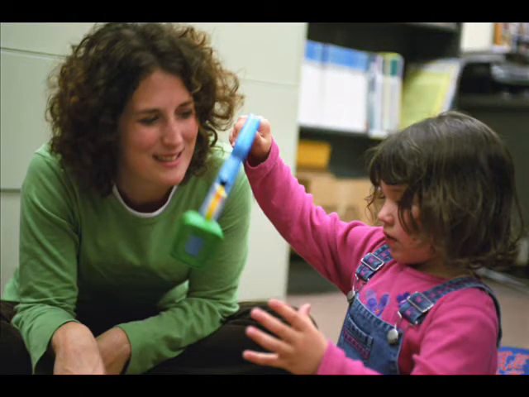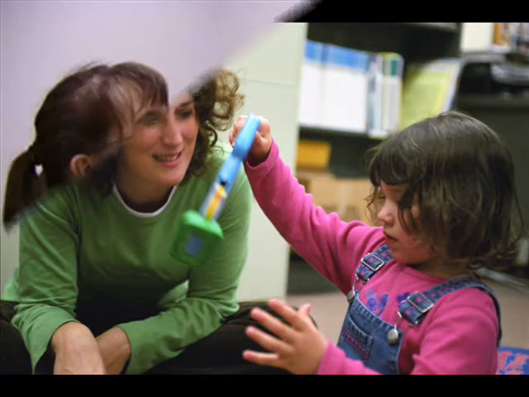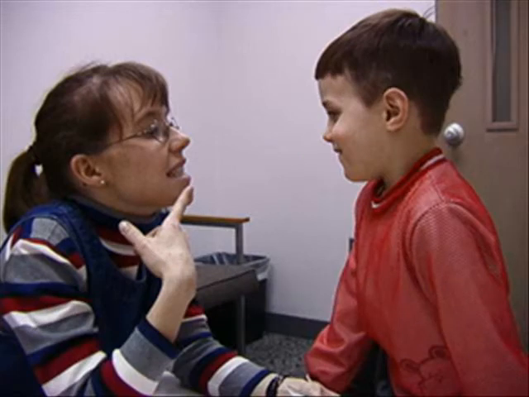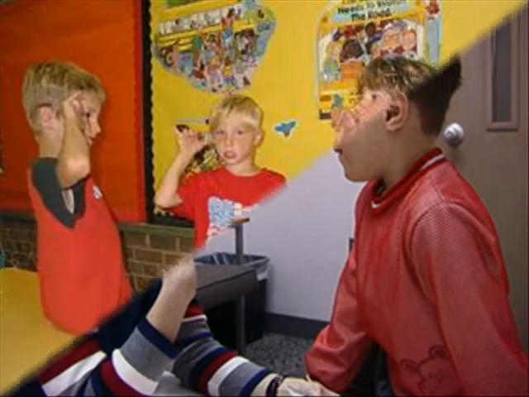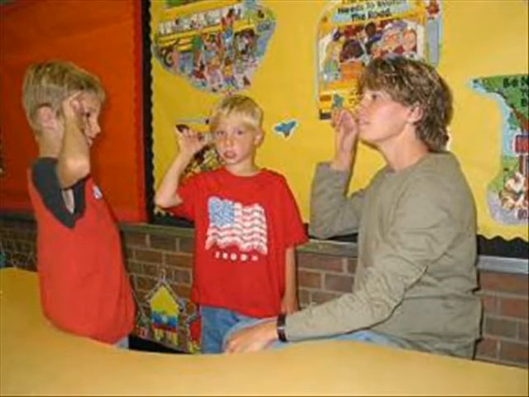Other toys that are good to use are battery-operated toys. They will also make some sort of action or noise and then stop, which is a good situation to get the child to talk.